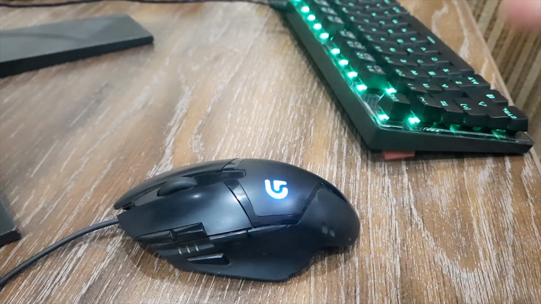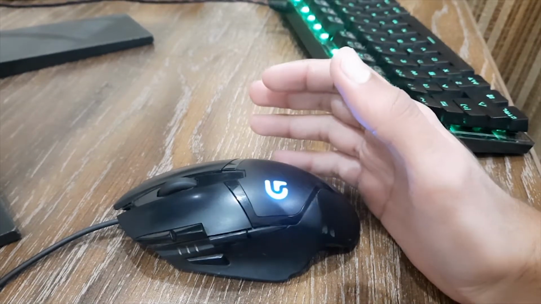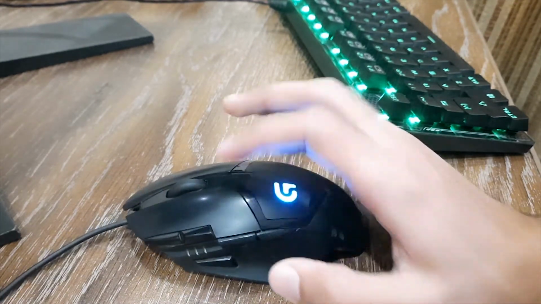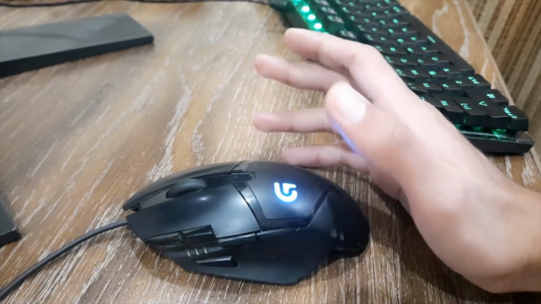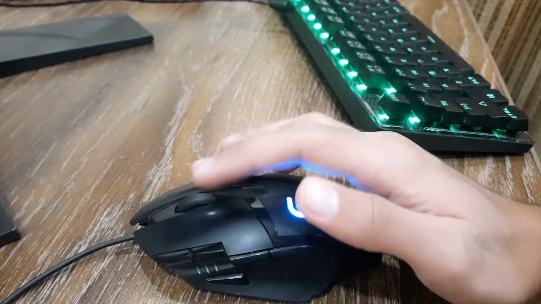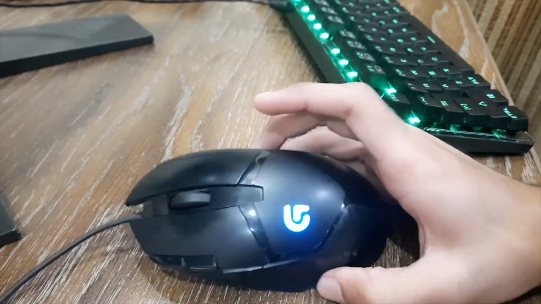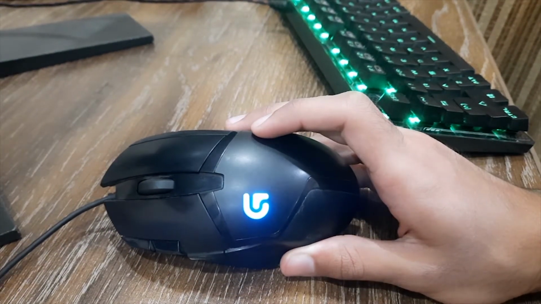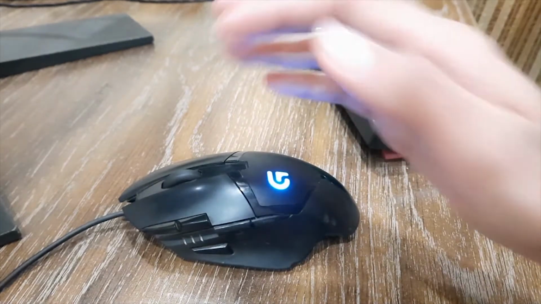Before moving on to the software of this mouse, let's first talk about its appearance. This mouse has 4 buttons on its side. This is the programmable DPI changer button. Then we have the scroll and the scroll button too. Then we have these 2 clicks, of course. Then we have this light on there, which is programmable actually. All of these buttons are programmable.